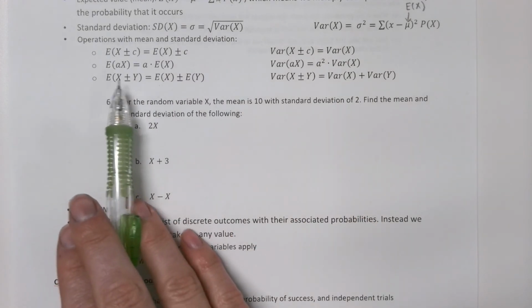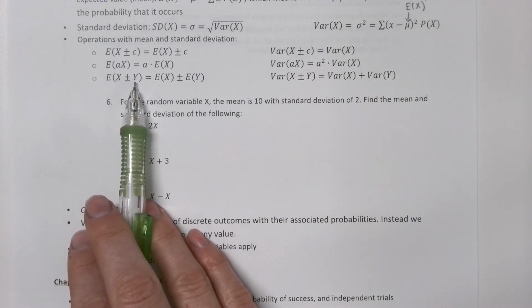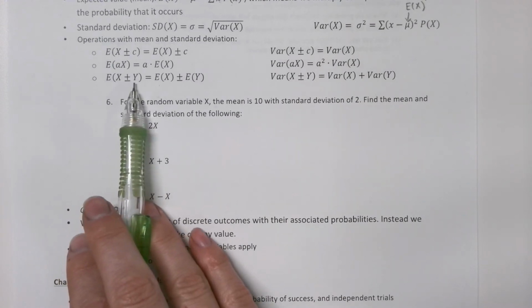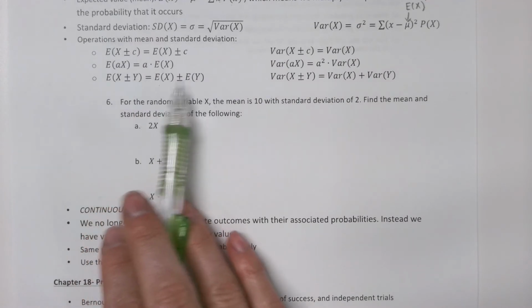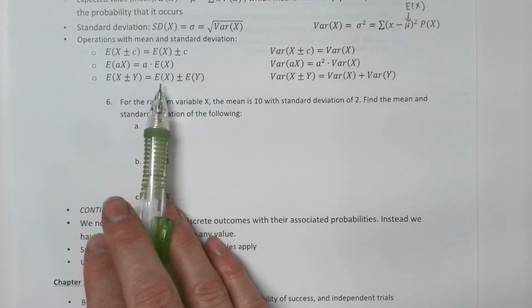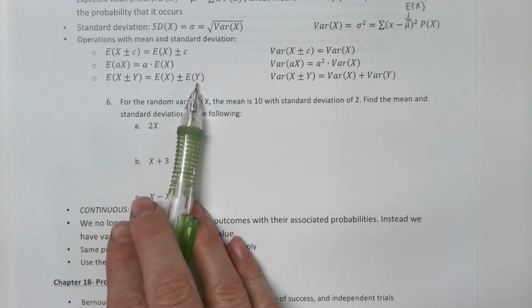Sometimes we'll look at multiple variables, so maybe you're playing my carnival game and Miss Mollahan's carnival game. You want to find your total expected winnings, so you'd be adding those 2 random variables. Maybe you want to find the difference, so you're subtracting. Expected value is pretty straightforward. You just add or subtract whatever the expected values are for those 2 random variables.